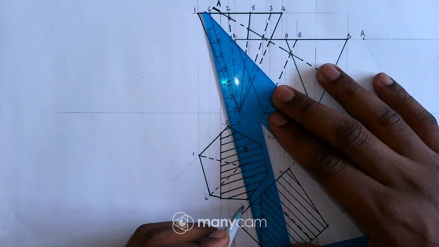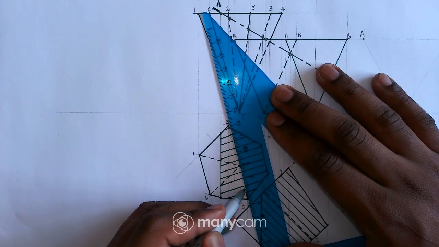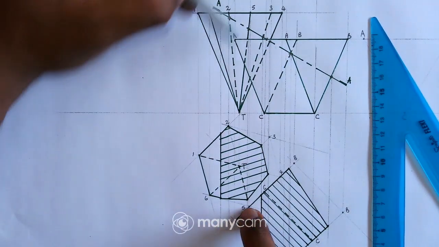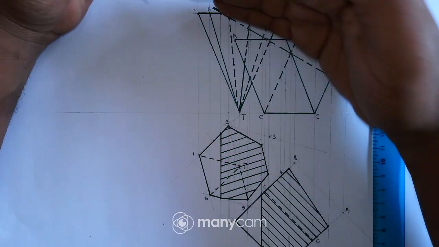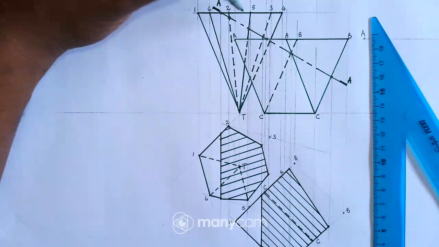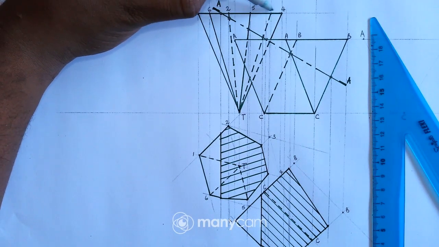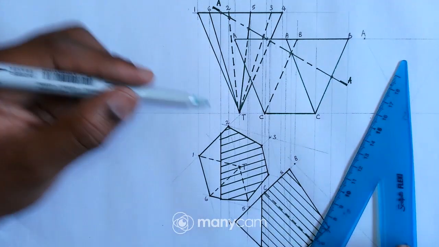I'll start from that point going down, because 5 is removed. All those points are removed, like point 2, 5, 3 and 4, right? Those points are removed.